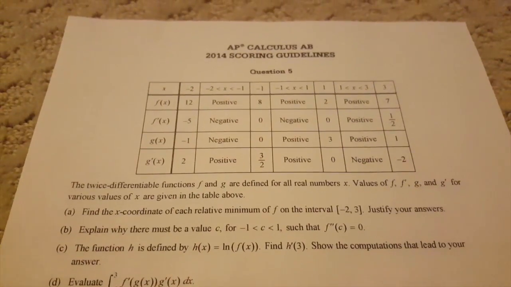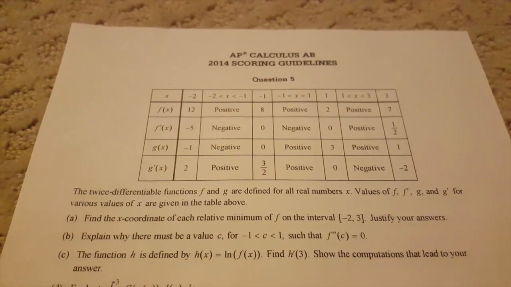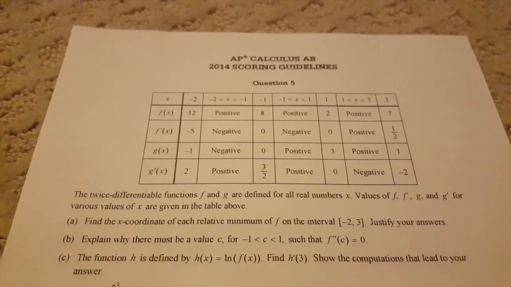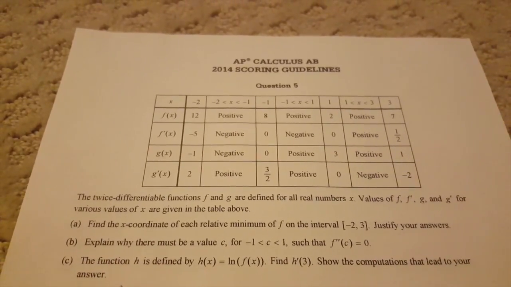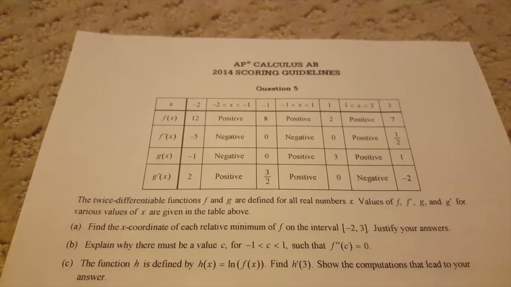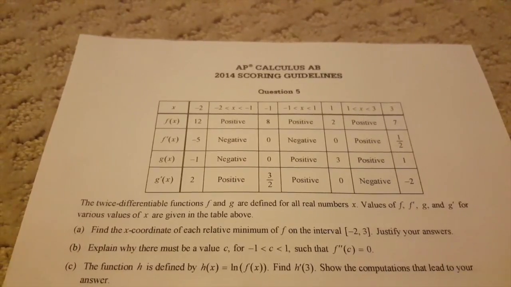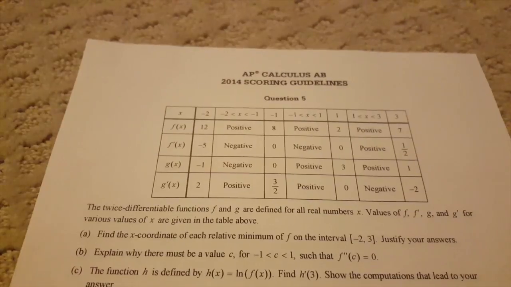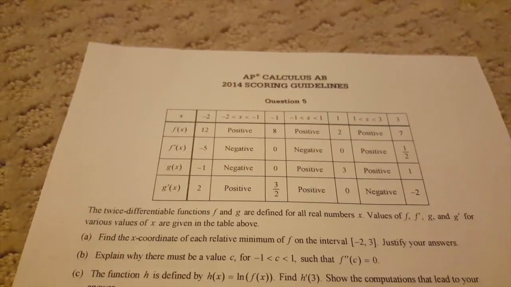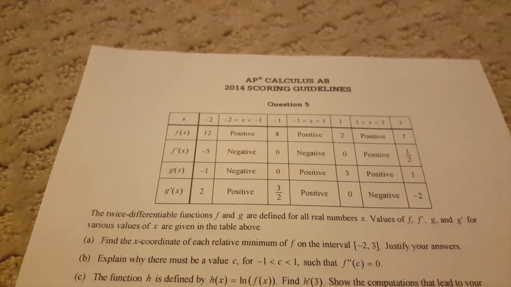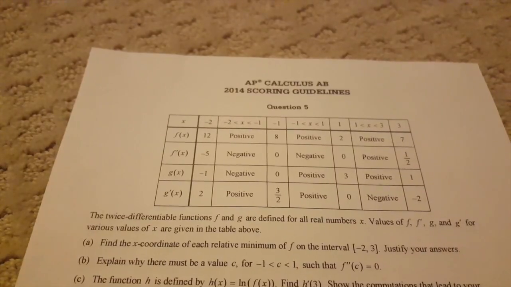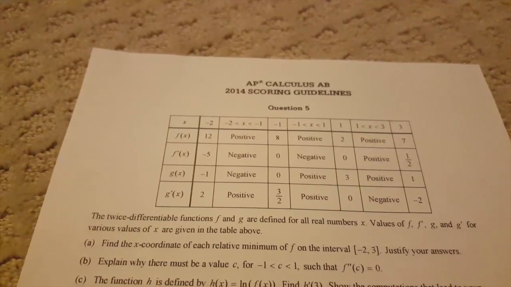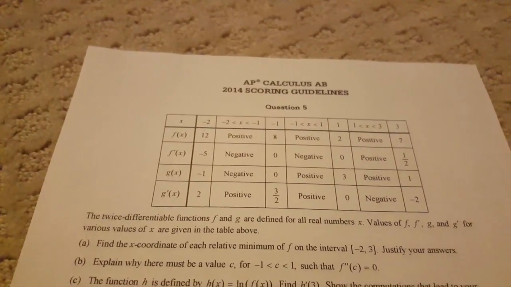The mean value theorem has 3 parts. It says let f be continuous on the closed interval a comma b and differentiable on the open interval a comma b. And if these two situations are true, then there exists a number c in the open interval a comma b such that f prime of c equals f of b minus f of a divided by b minus a.